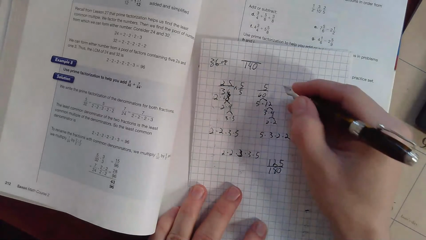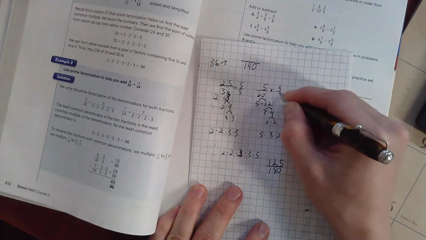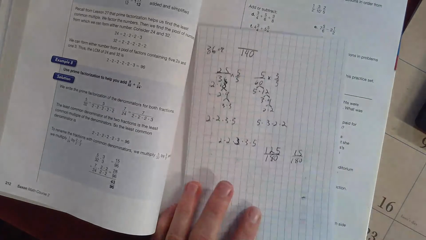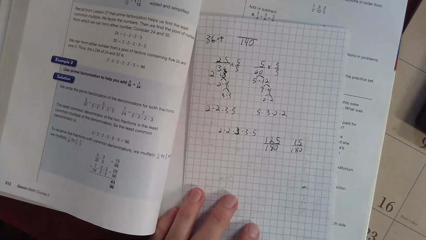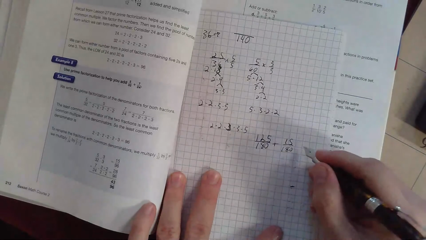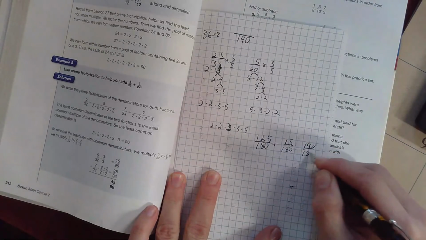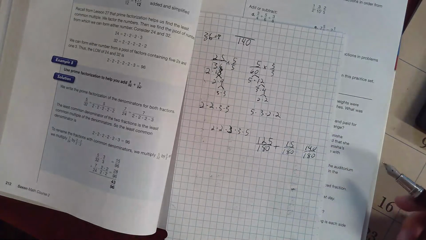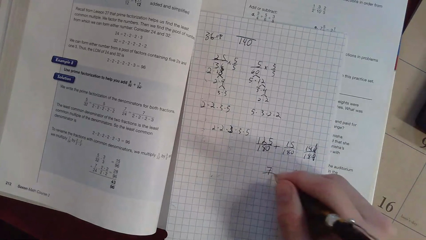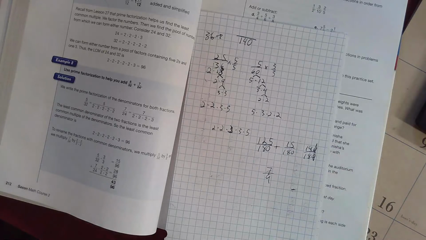So 5 times 3 is 15 over 180. Okay. So now I can add them together. So 140 over 180, which really is the same as 14 over 18 or 7 over 9. Okay, sorry.